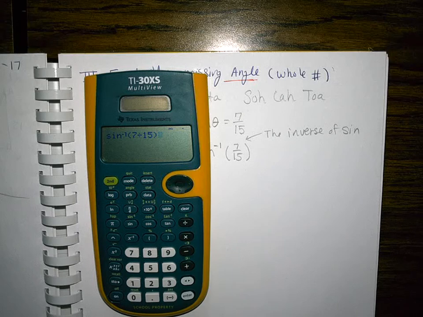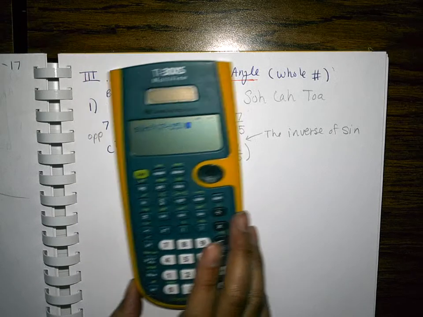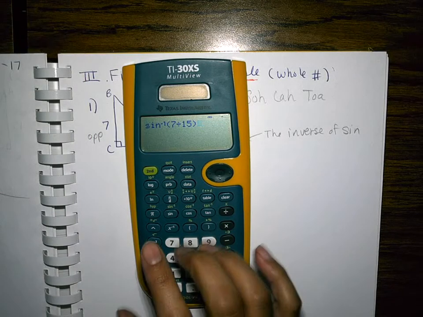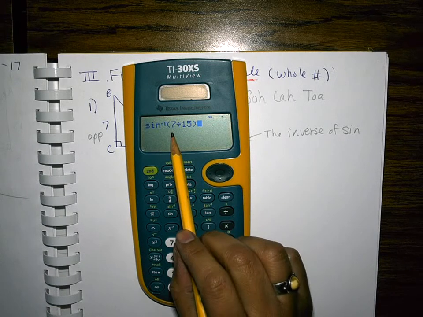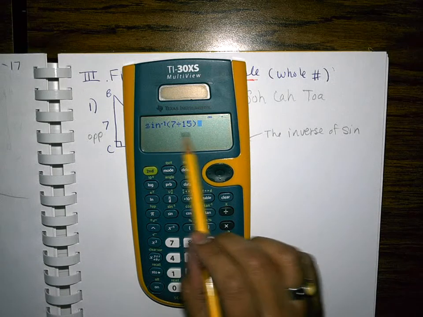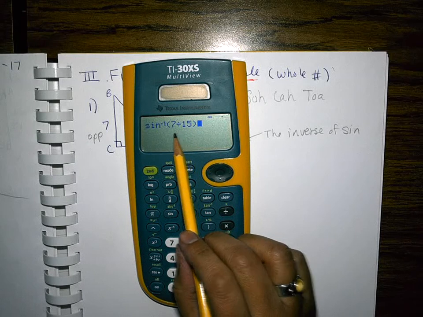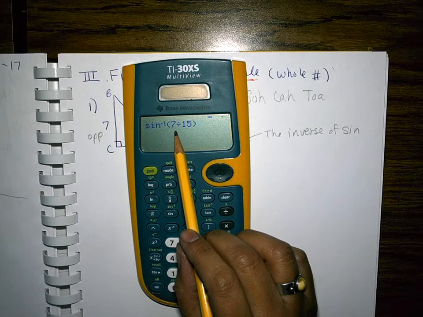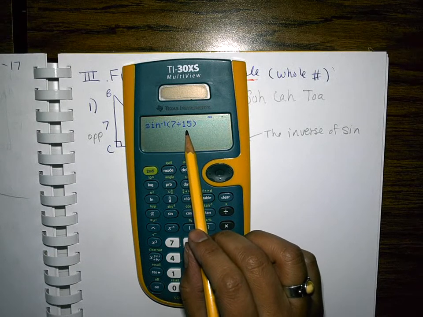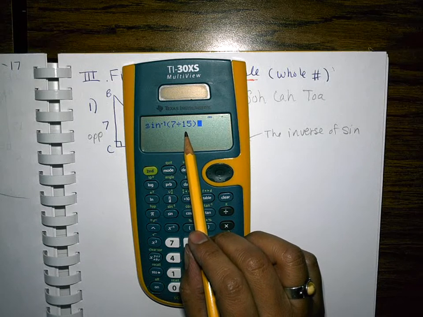Now, before I hit equals, this is telling the calculator, I know that my opposite over hypotenuse is 7/15. Can you tell me what the angle is? Again, you're telling the calculator, I know my opposite side is 7. I know my hypotenuse side is 15. Can you tell me what the angle is? That's what you're telling the calculator right here.